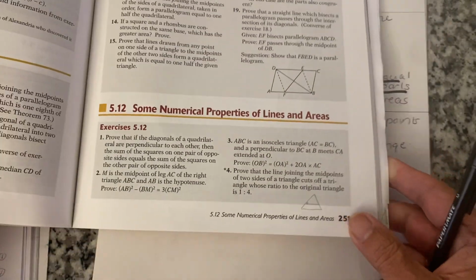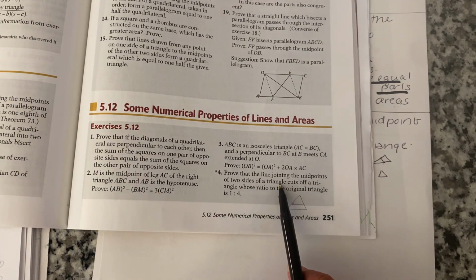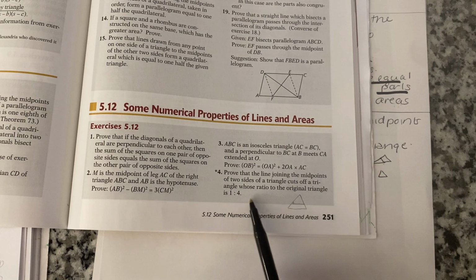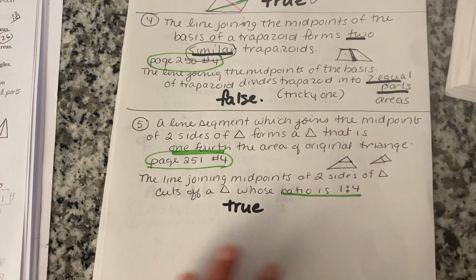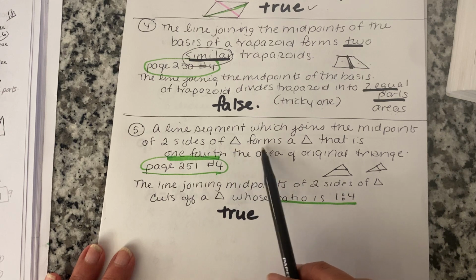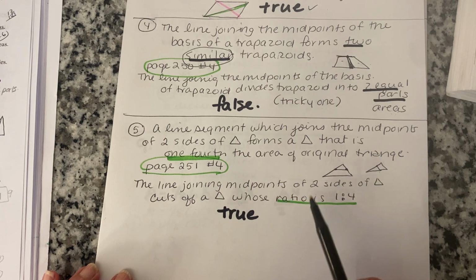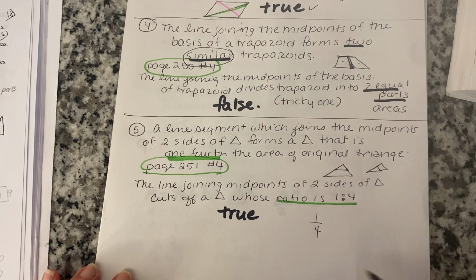It says a line joining the midpoints of two sides of a triangle, that's what they told us about, cuts off a triangle whose ratio to the original triangle is 1 to 4. It looks like it's 1 to 2, but it's 1 to 4. See what the question was? A line segment which joins the midpoints of the sides of a triangle forms a triangle that is 1/4 the area of the original triangle. 1 to 4, right? That's what it told us there. So it's 1/4. 1 to 4 equals 1/4. So true.